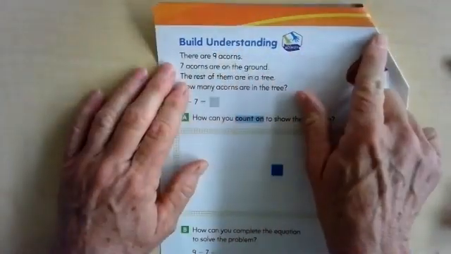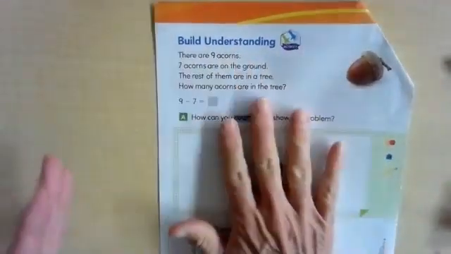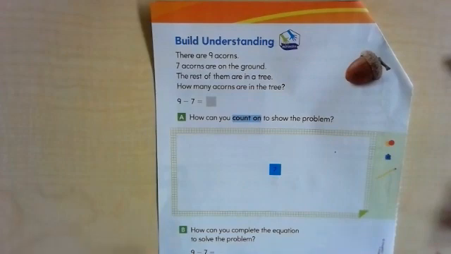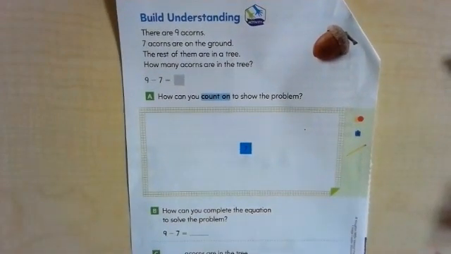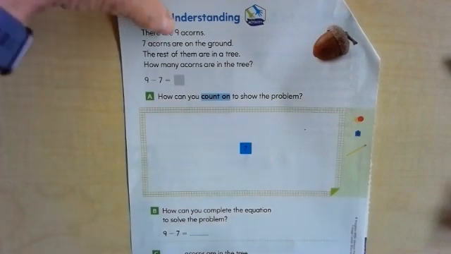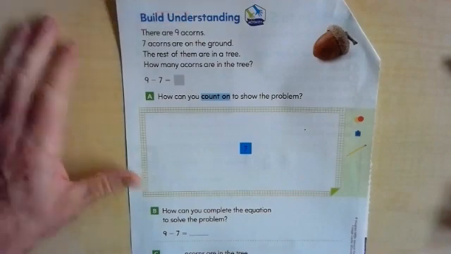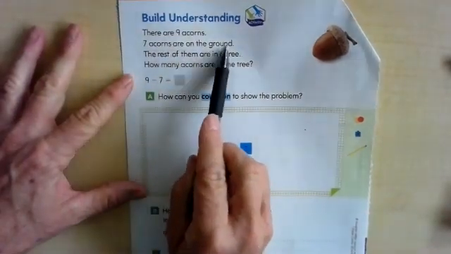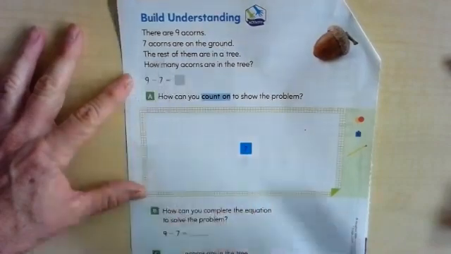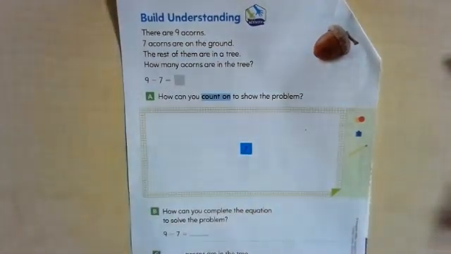And we're on page 54 at the bottom, and it is called Build Understanding. Now, Build Understanding, again, is another page that you will be doing on the online portion of our math. So let's look at our equation. It says there are 9 acorns. 7 acorns are on the ground. The rest of them are in a tree. How many acorns are in the tree?